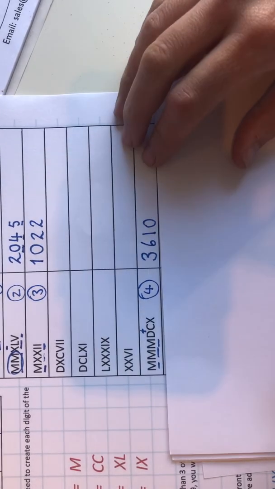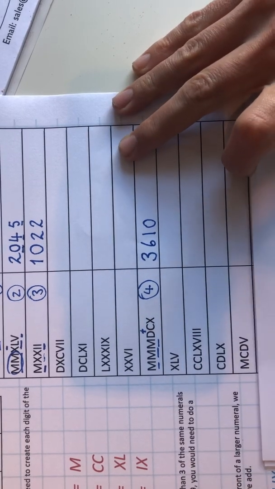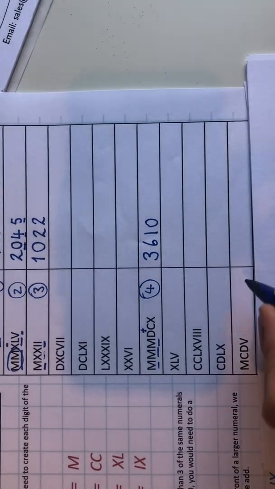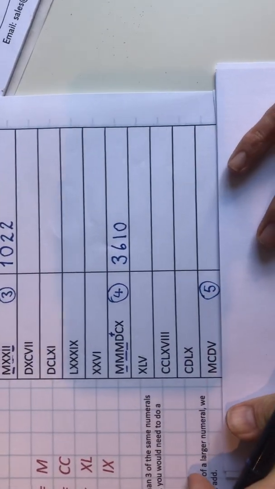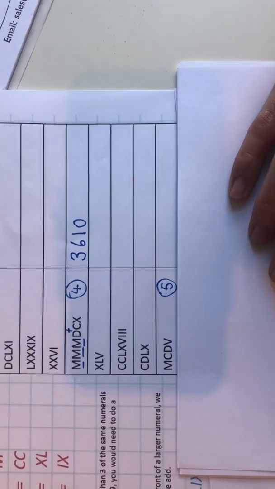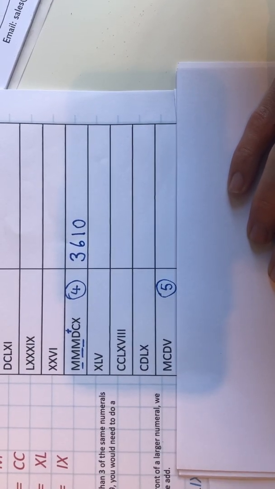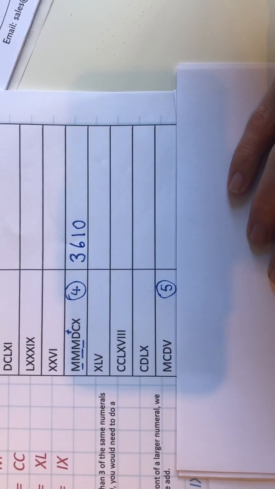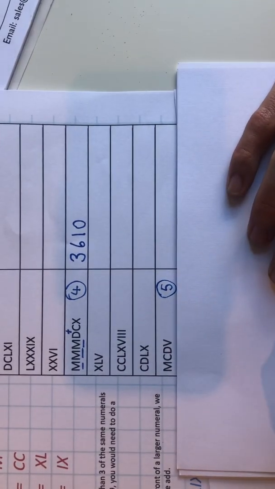Okay, we're going to do one final one. I promise you this is the last thing. It's down here. It's this one. This is the last question, question 5. Can you see it? Yep. Okay, question 5 is MCDV. Have a go, press pause. Okay, how did you get on that time?